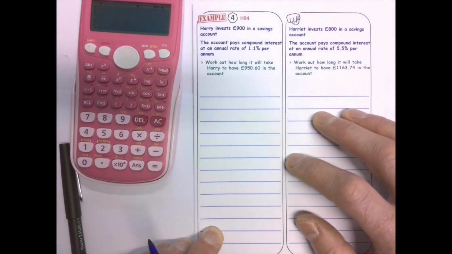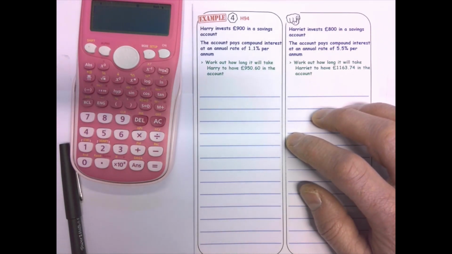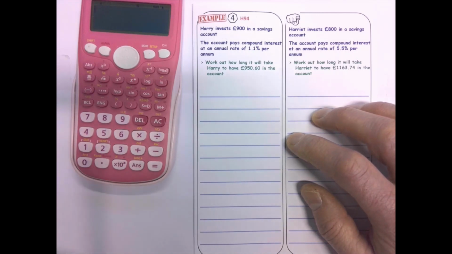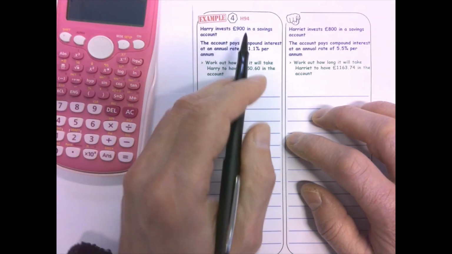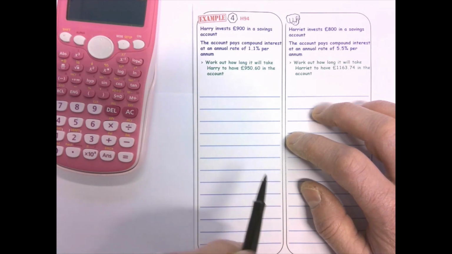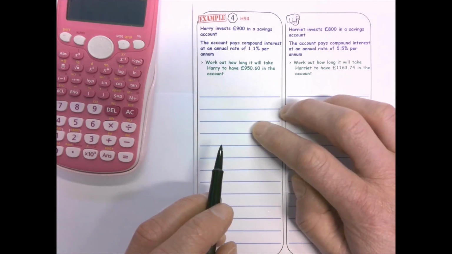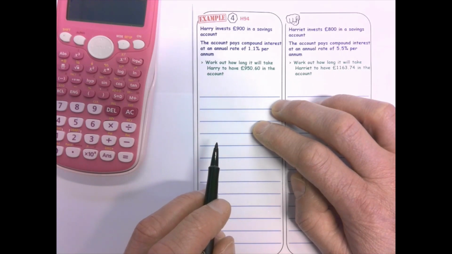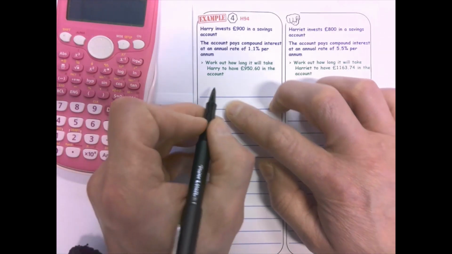Okay, so we're on example 4 now, clip 94 on the Hegarty. Slightly weirdy question, this one. So Harry's got £900 in the account. The account's paying compound interest at 1.1% per annum. How long will it take him to have £950 and 60p in the account? Well, let's have a look.